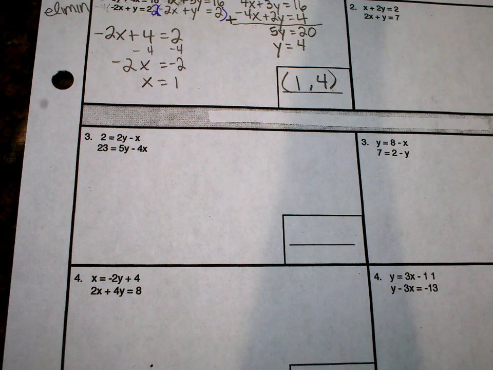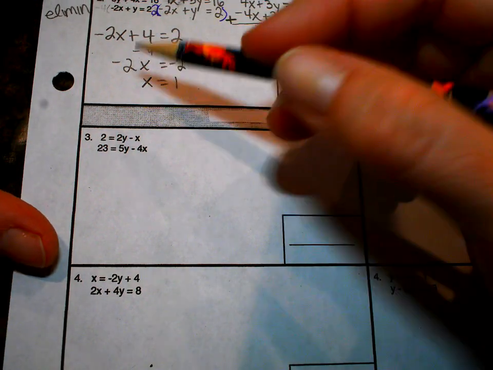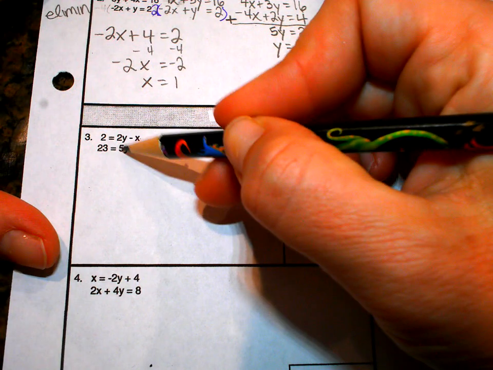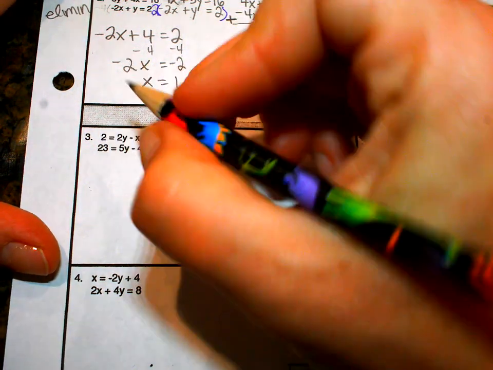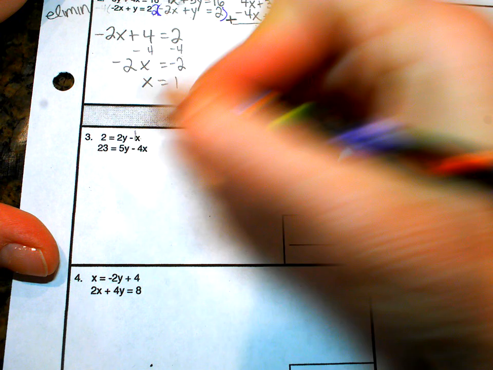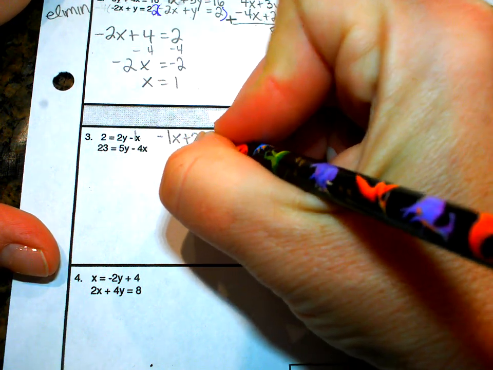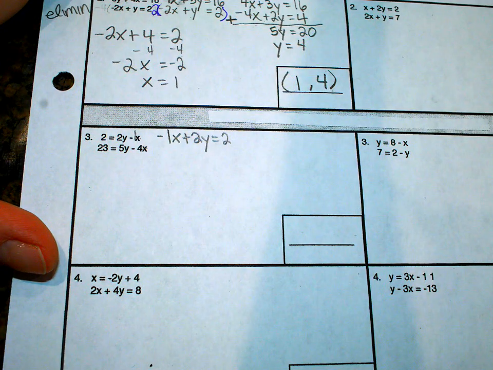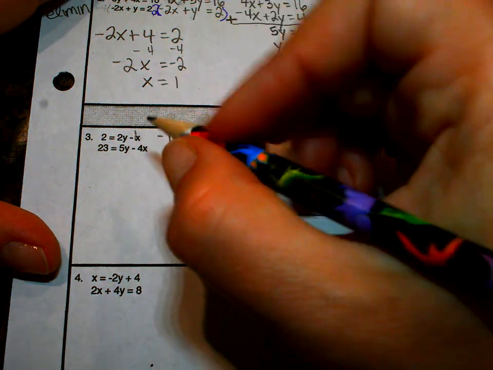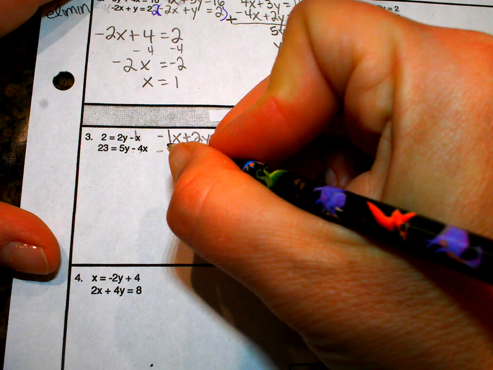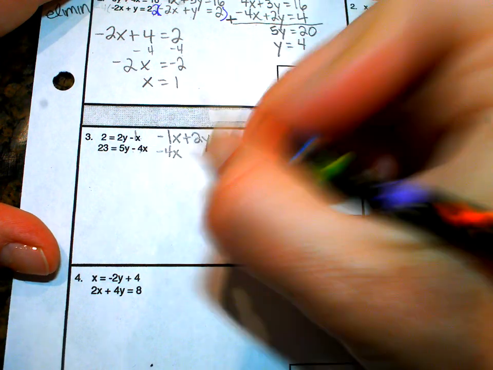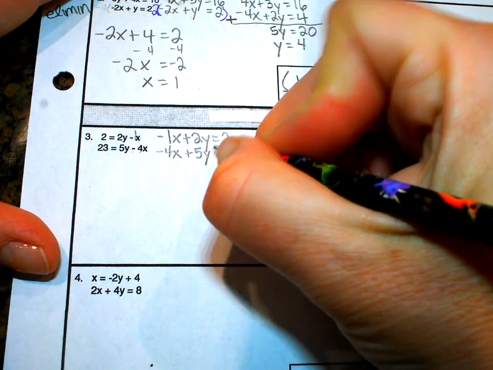Okay, let's go on to number 3. Let's make sure everything's lined up. The x's and y's are written backwards. Let's fix that. This is like a negative 1x, isn't it? Negative 1x, positive 2y equals 2. Standard form, guys. Let's make it easier. Negative 4x plus 5y equals 23.